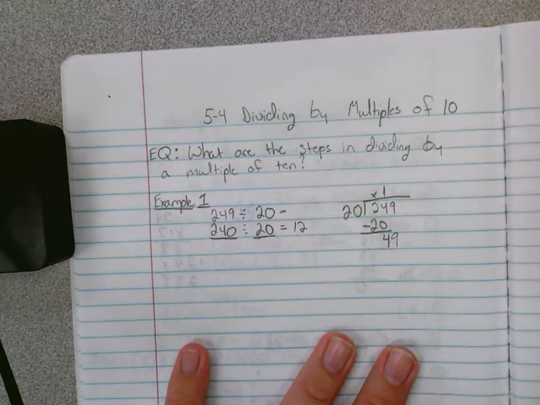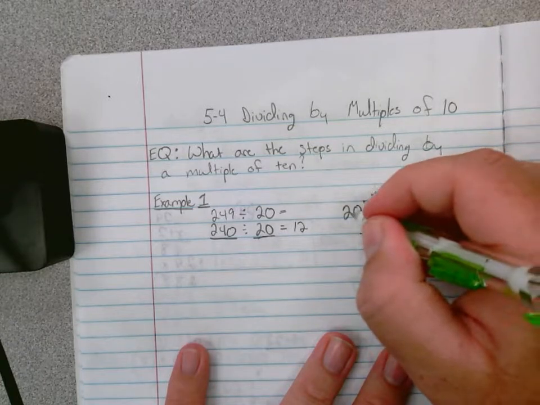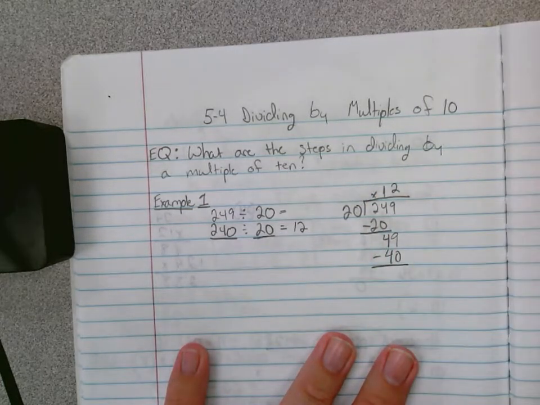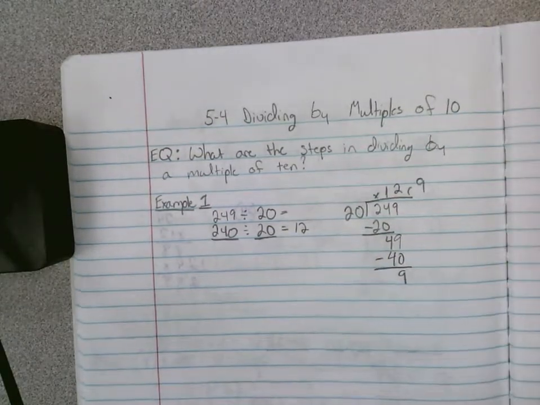Does 20 go into 49? How many times? 2 times, right? 20 times 2 is 40. The difference between 49 and 40 is what? 9. So what is my remainder? So my estimate wasn't too far off.